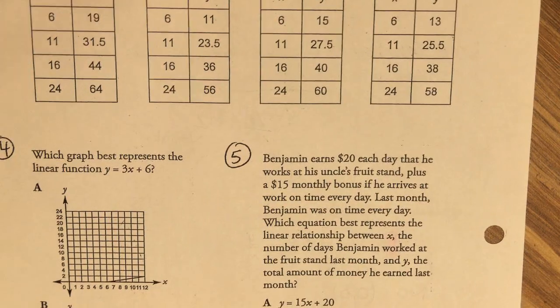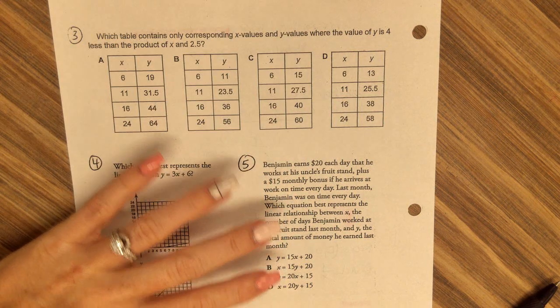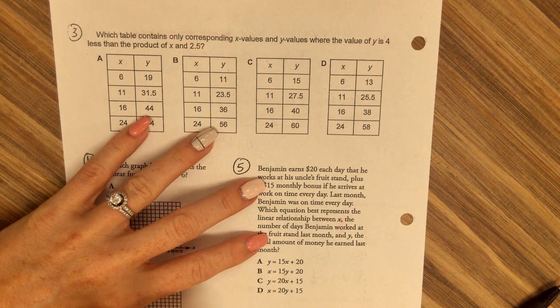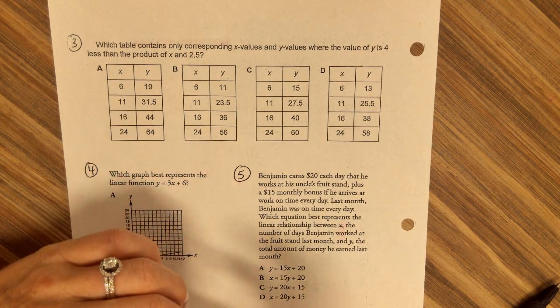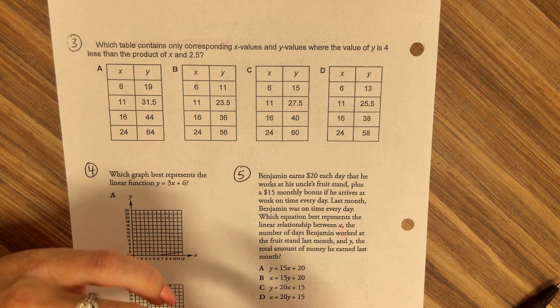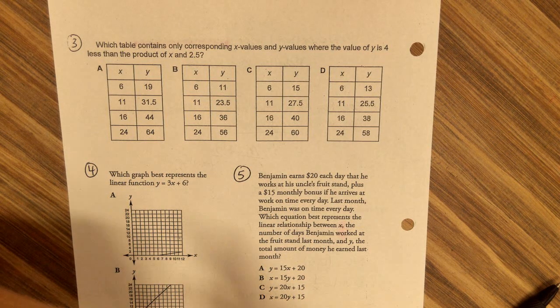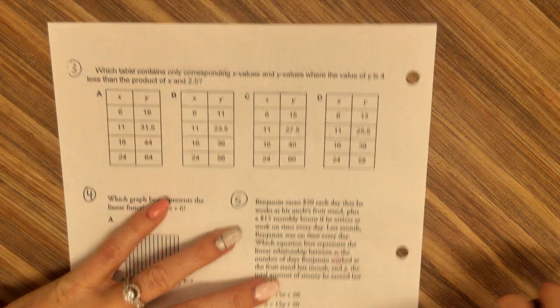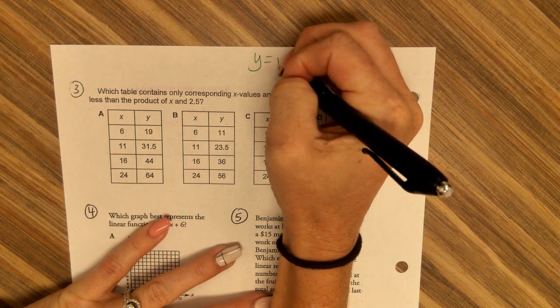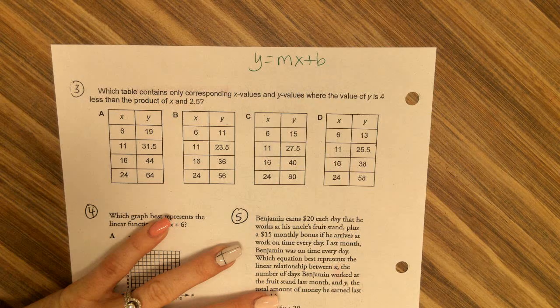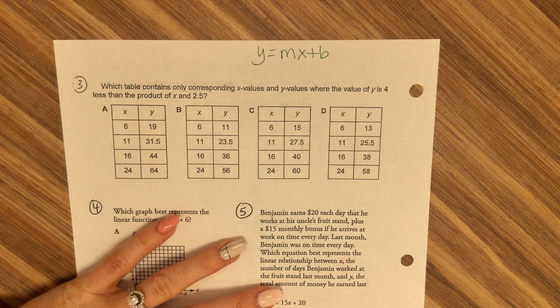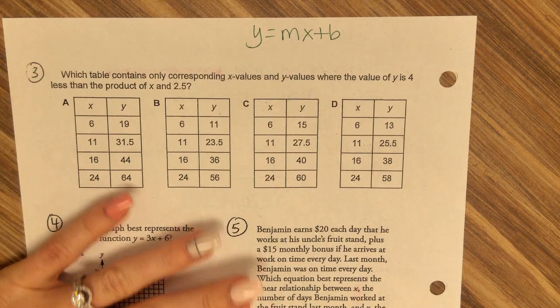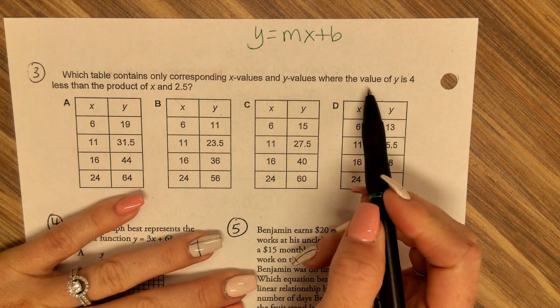Okay, flip to the back. Now, this one is one of the hardest questions I've seen on the STAR test, and honestly, it's not that hard. You are going to make a y equals mx plus b out of these numbers. So everybody write y equals mx plus b. You are going to make a y equals mx plus b out of the words they gave you.